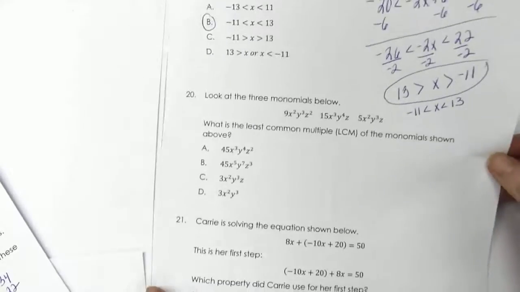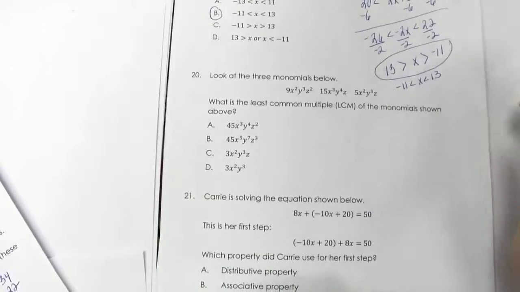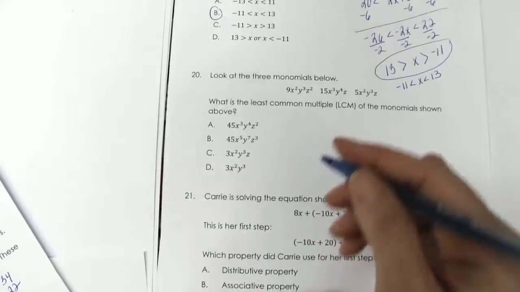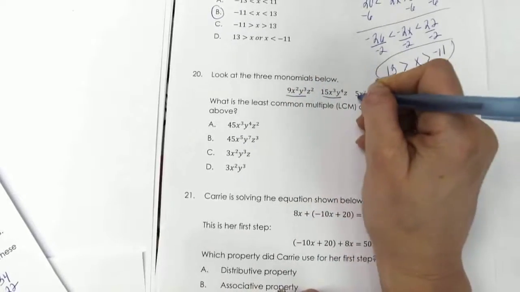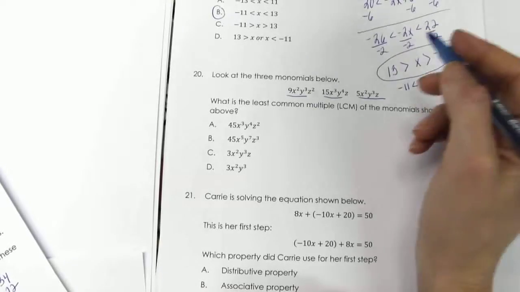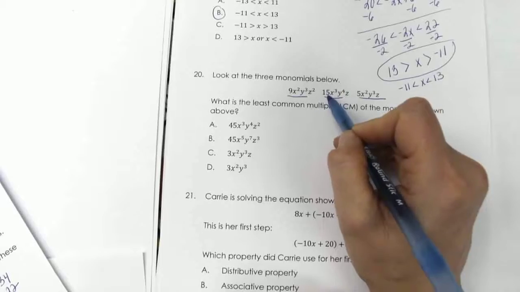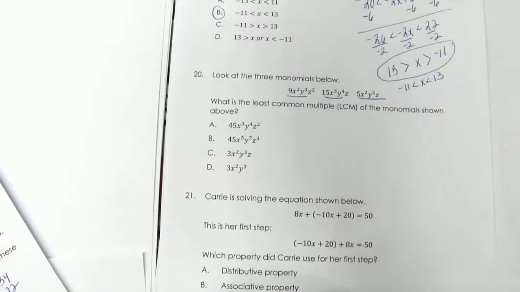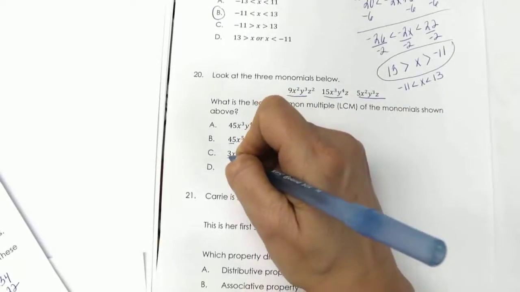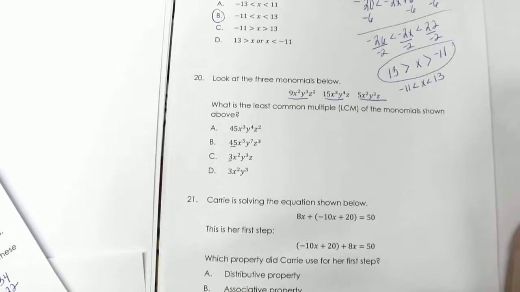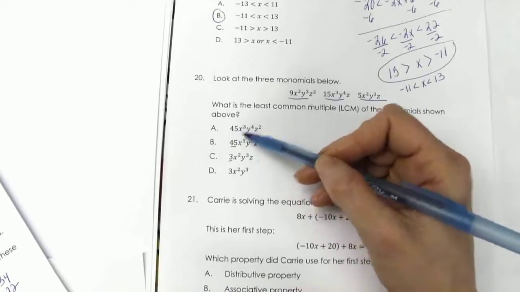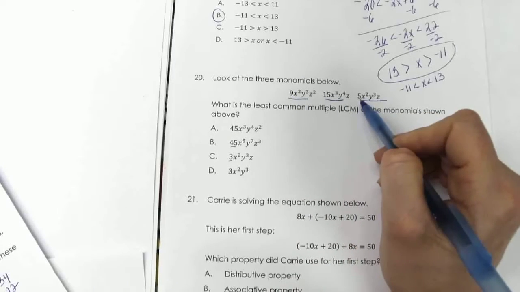Last one I want to go over in this video is number 20. Looking for the least common multiple of these three. So the first thing I need to do is think of what is the least common multiple of 9, 15, and 5. What is the first number that all three of them divide into? Well, I can kind of look at my multiple choices and think it's either 45 or 3. Well, 45 is the only number that all three of those go into.